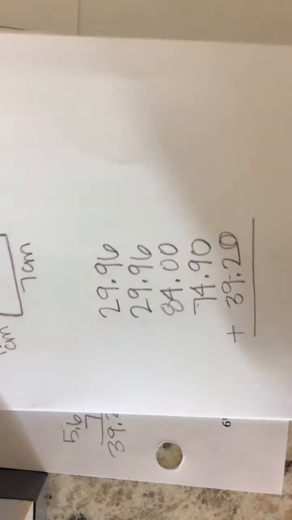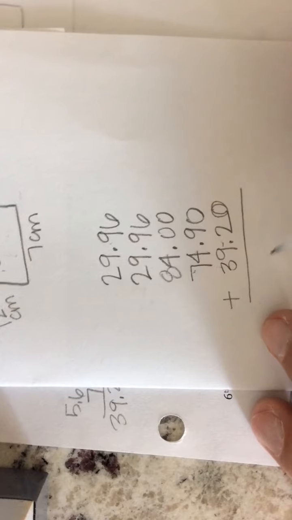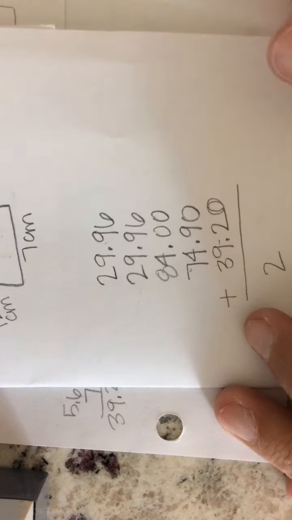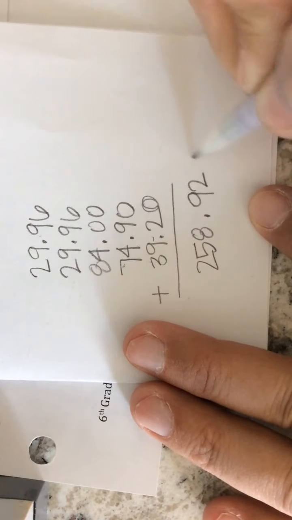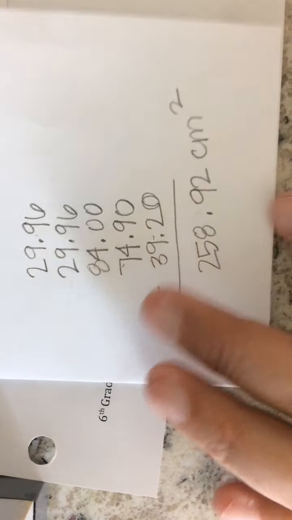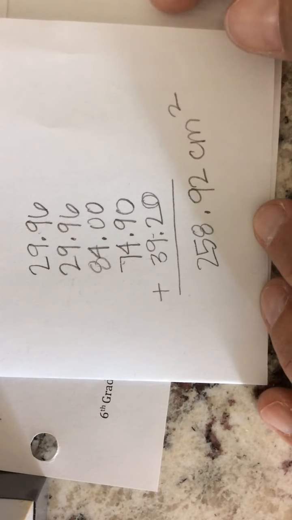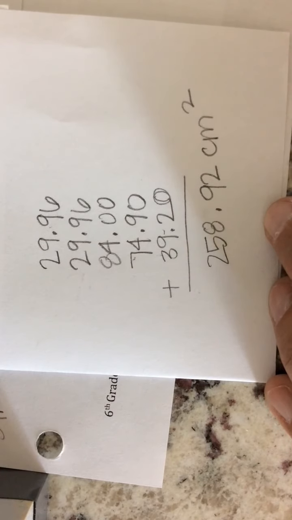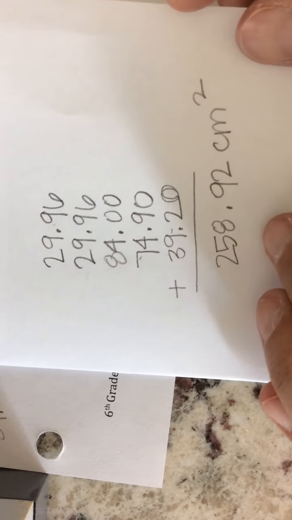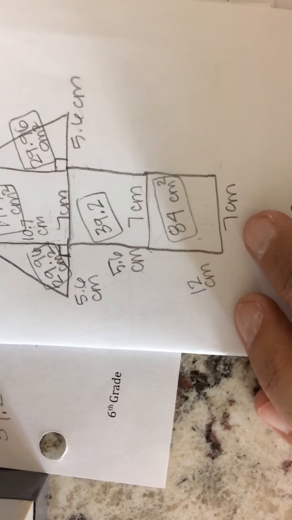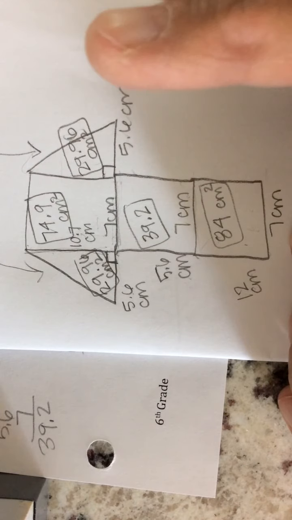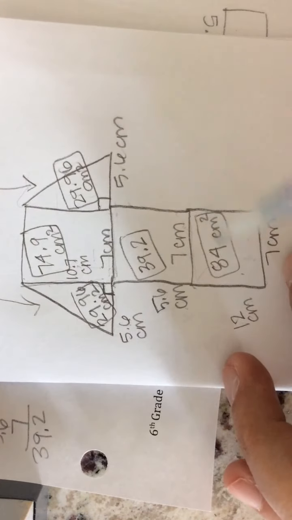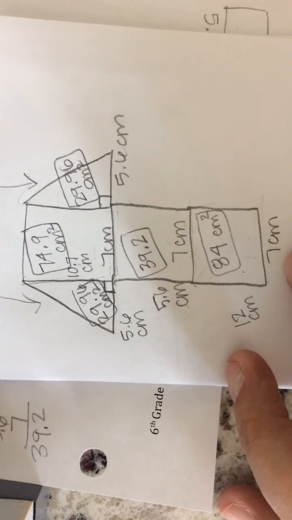Put a place value holder right there. And you would get 200, I think 58, I don't remember, I don't have it written down on here. Okay, 258.92 centimeters squared. Okay, so kind of a lot of work. Remember, you can use a calculator, and just making sure you understand the concept of the net and how to picture it out flat so you can find the area of each individual piece.